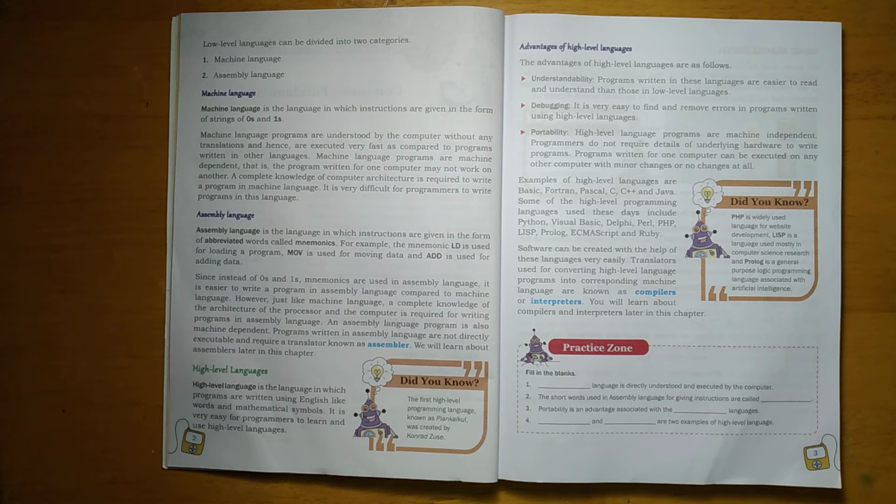Some examples of high-level languages are Basic, Fortran, Pascal, C, C++, Java, Visual Basic, Python, Delphi, Perl, PHP, Lisp, Prolog, Ruby, and so on. There are lots of high-level languages that programmers are using nowadays.